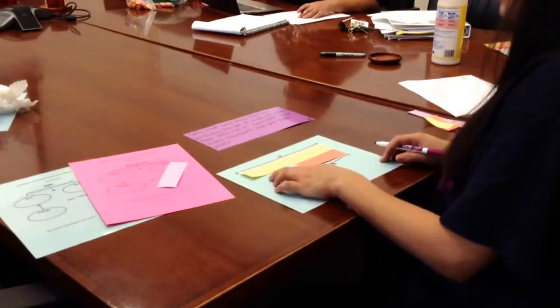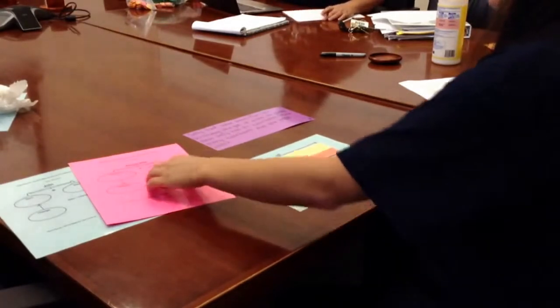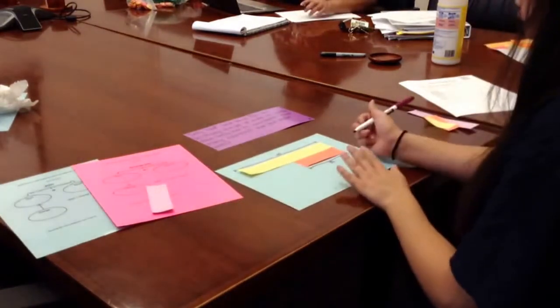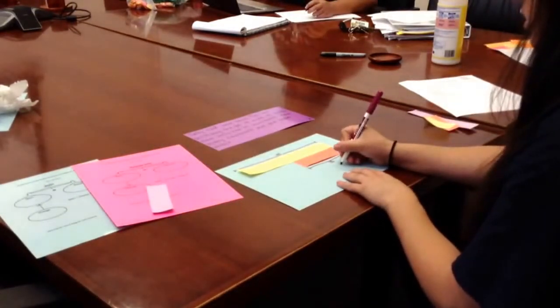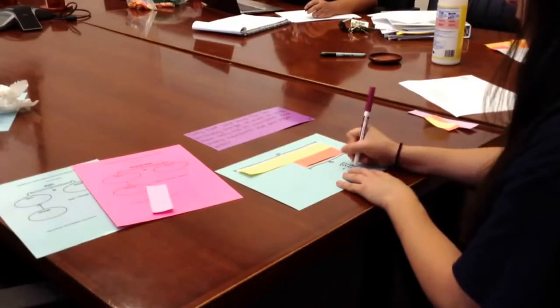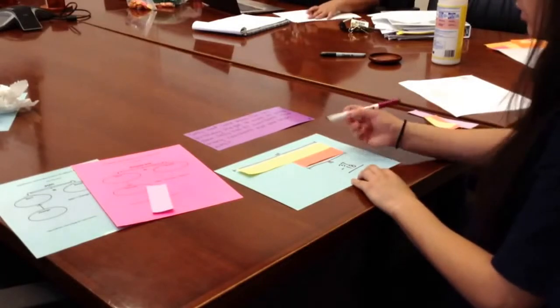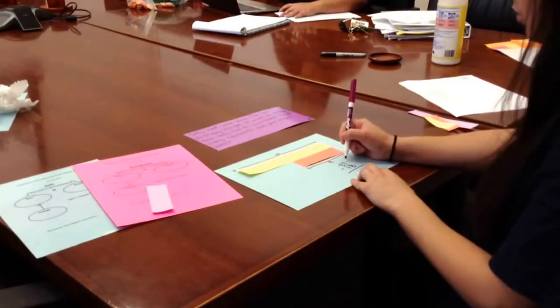So we're trying to find how many she started with. So we're going to use the tool of subtraction, and we're going to subtract 37 minus 18. You can't take 8 from 7, so you have to regroup.